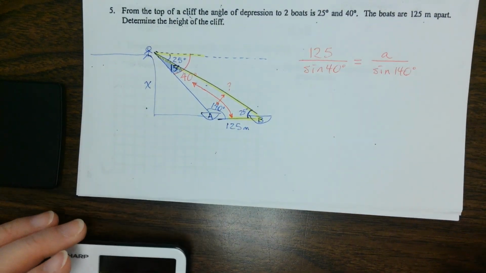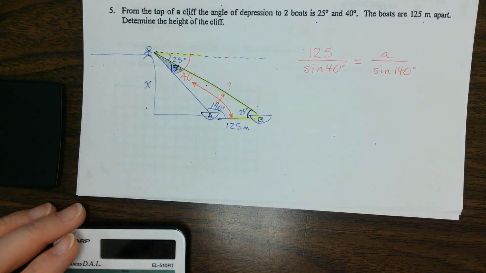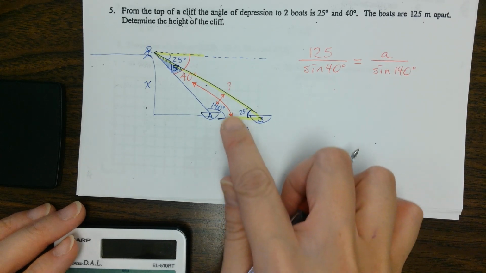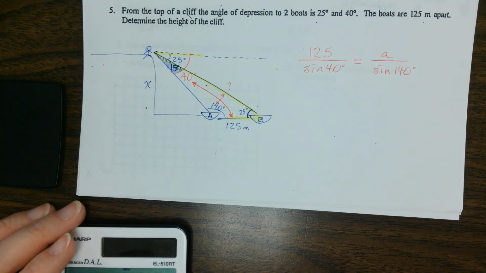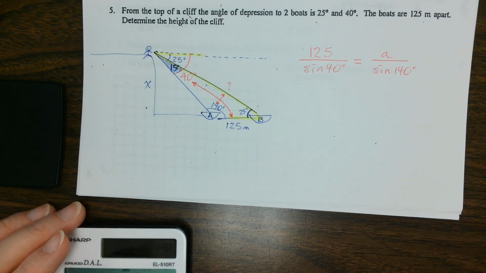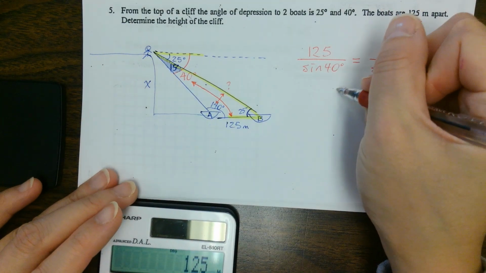So, oh, did I make a mistake? So sine 140 degrees times 125 divided by sine 40. Oh, I got that A is 125 meters as well.